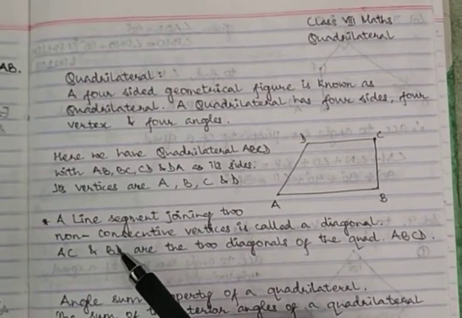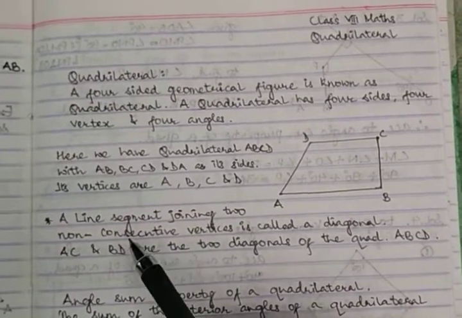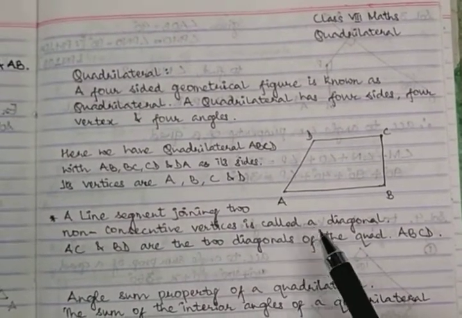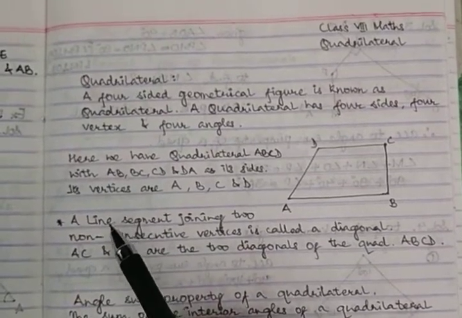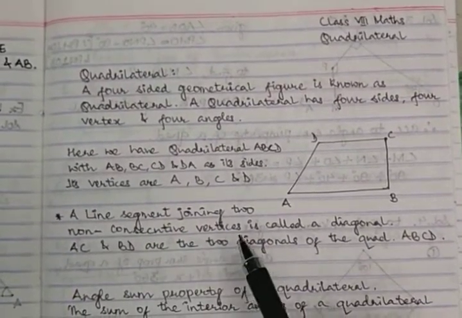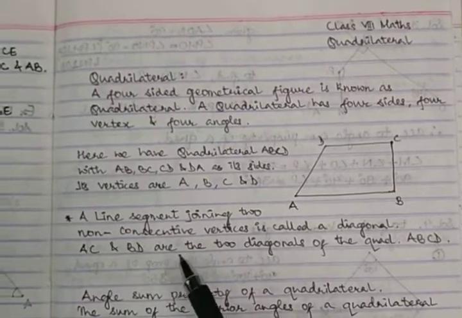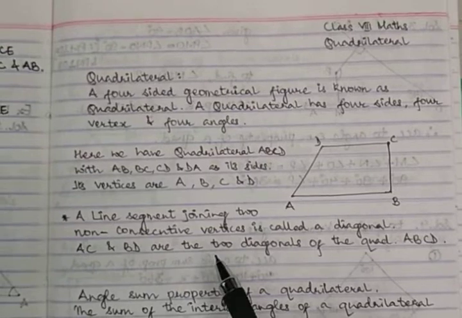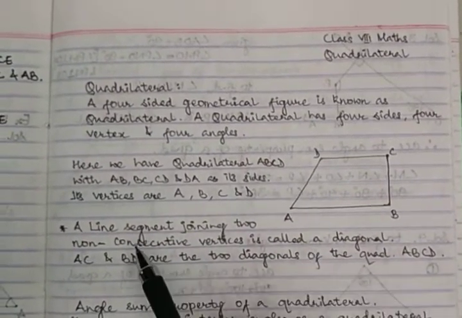And remember, a line joining two non-consecutive vertices is called a diagonal. Now, this is a new term for you, isn't it? So here we will have AC and BD as the two diagonals of the quadrilateral ABCD. Two non-consecutive, see the term non-consecutive.